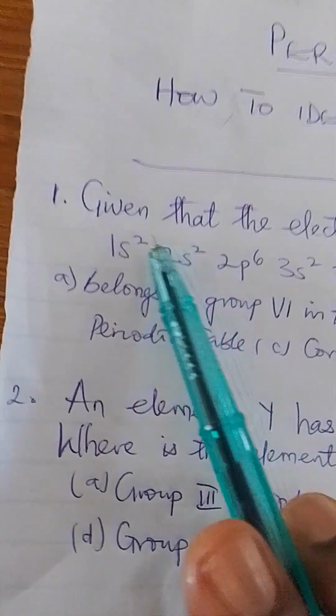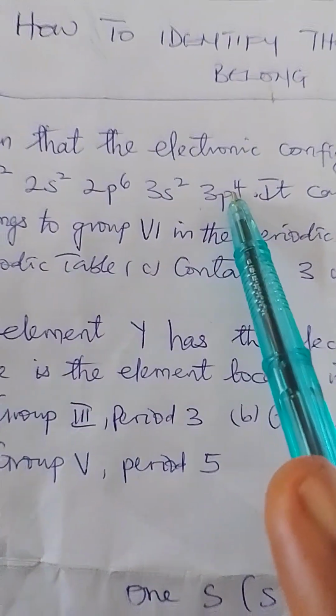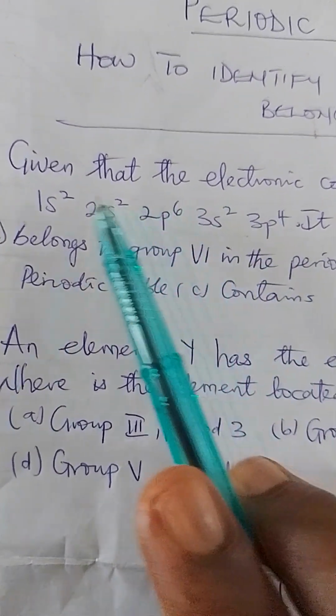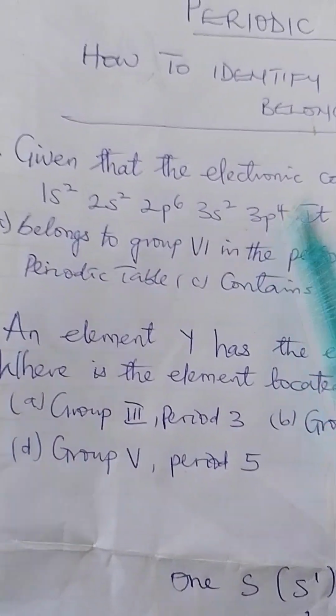Now the first thing you know this one is wrong, because the atomic number here is 2, 2, 6, 4. So this is 2, this is 10. So there are only 16 electrons. 2 plus 2, 4, plus 6, 10, plus 2, 12, and plus 4, that's 16 electrons.